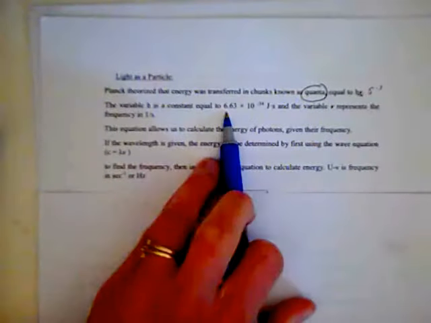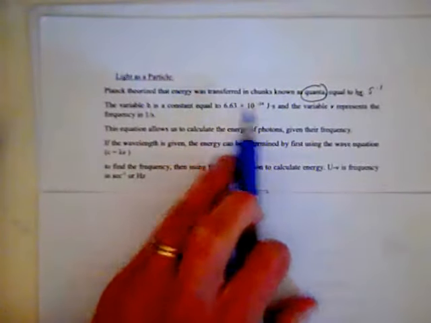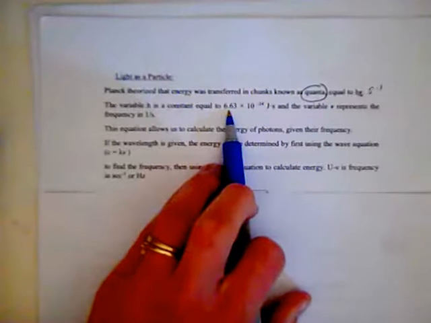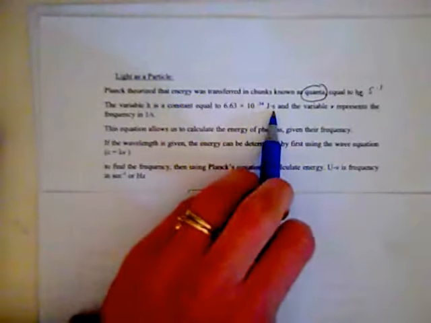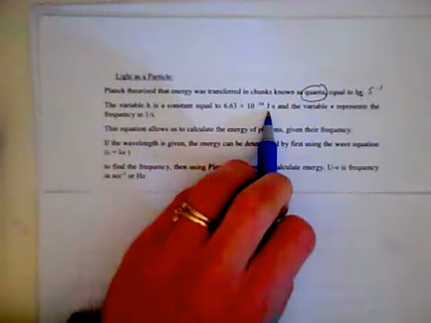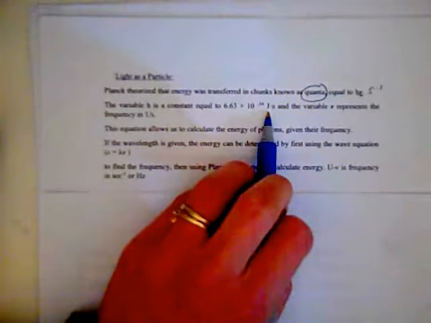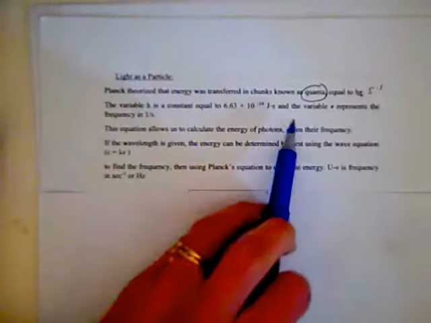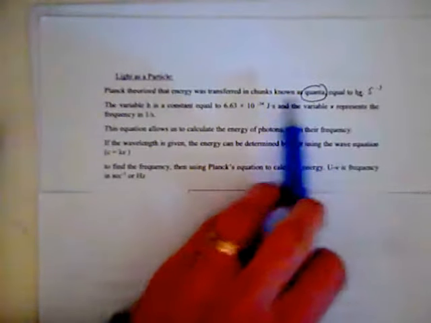So h is known as Planck's constant. It's a number that never changes, just like the speed of light's value never changes. And it has units of joules times seconds. These units of joules will tell you what energy a wavelength or a photon possesses by giving its frequency. So this s and this s will cancel.